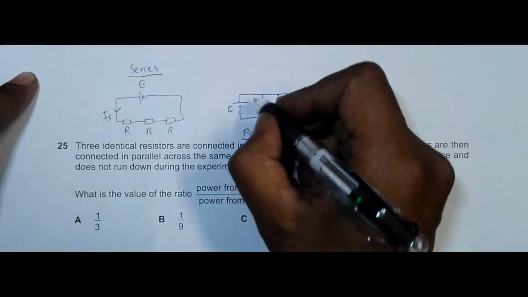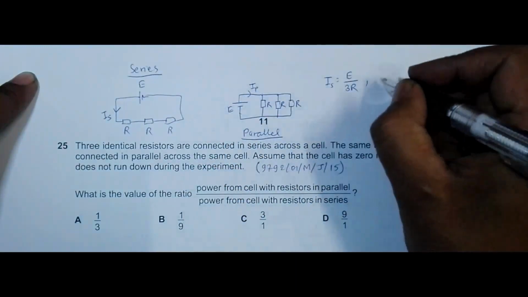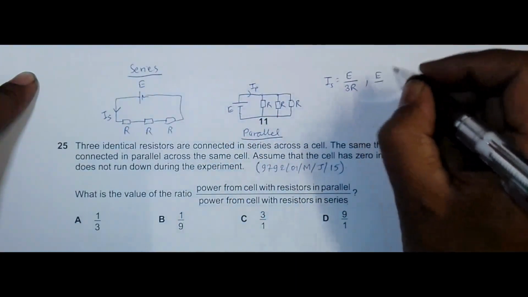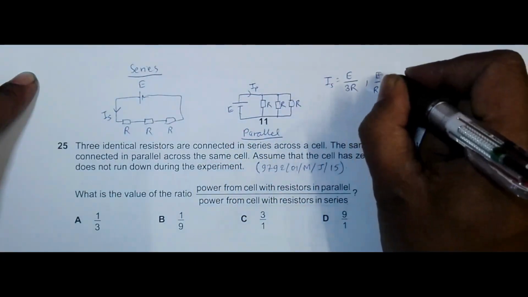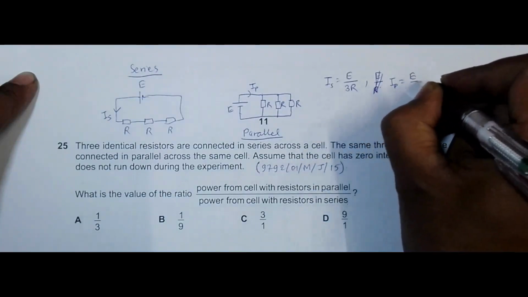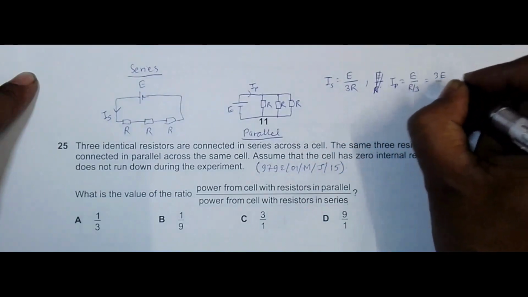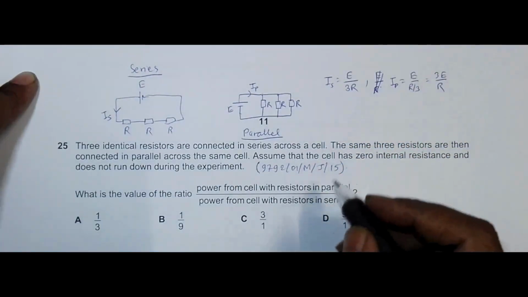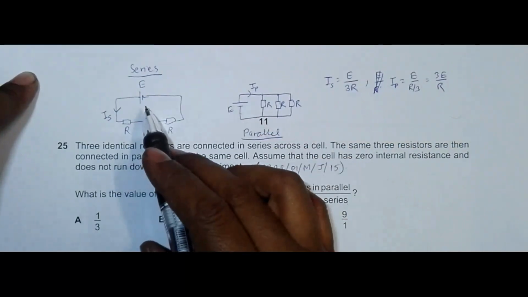And the value of I here, let us say it is IP, will be equal to E divided by the combined value of these resistors, which will be equal to R by 3. So IP is equal to E by R by 3. So it becomes 3E by R. That means the overall current here is high, and in this case it is less.